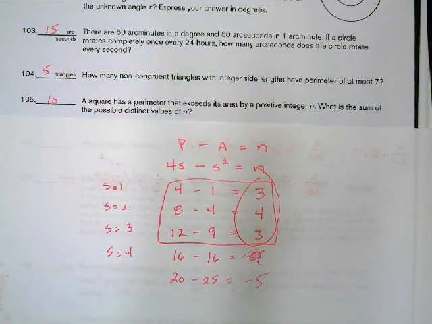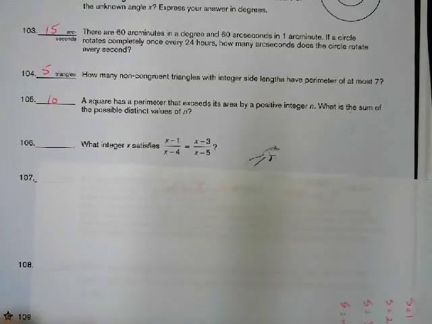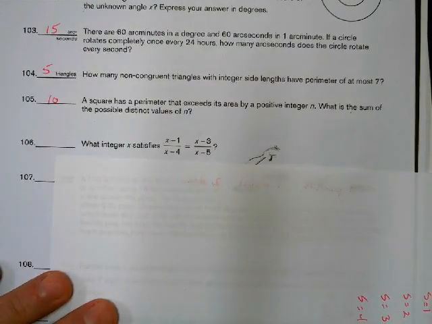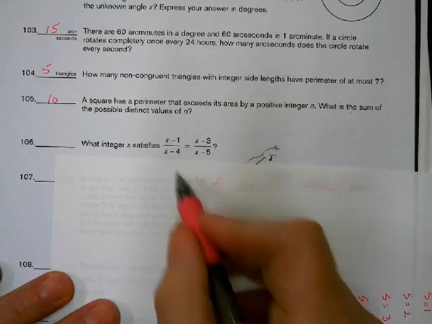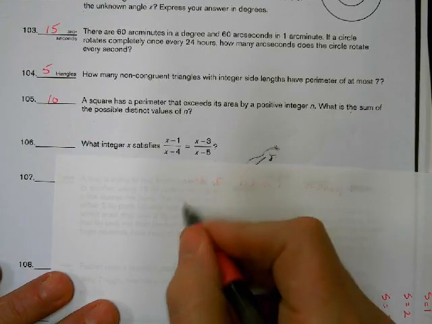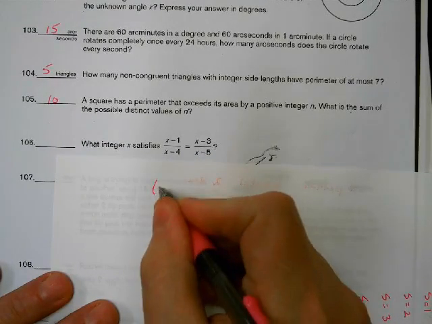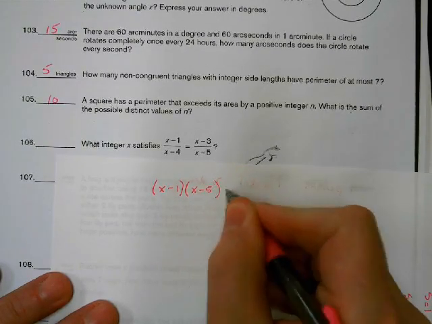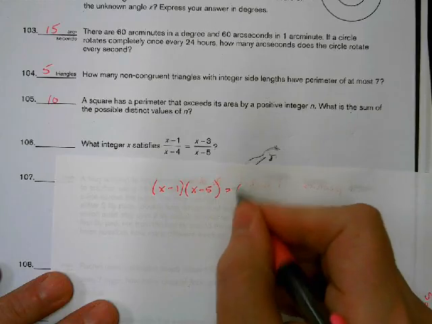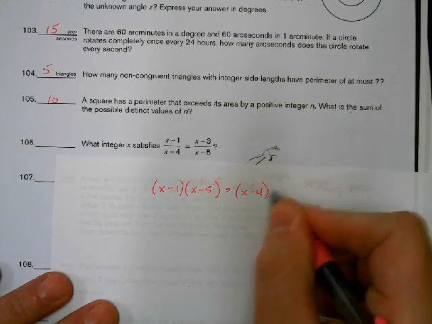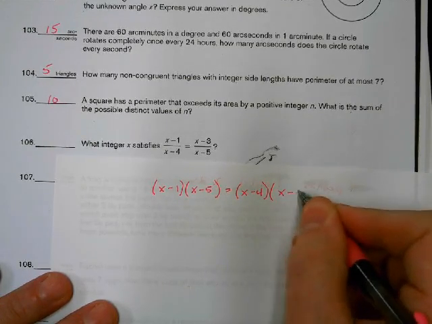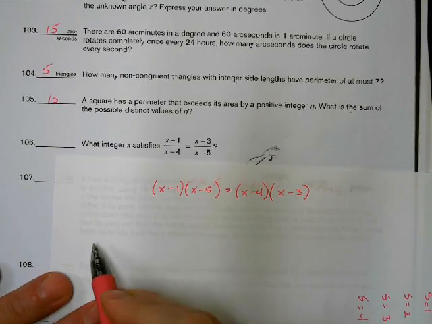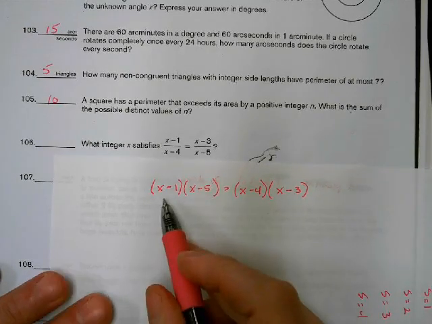Next one. What integer satisfies this? All right, so what I would do first is I would do cross products. X minus 1 times x minus 5 should equal x minus 4 times x minus 3. So if you're good at multiplying binomials, you can probably already see the answer to this. I'm going to walk through it a little bit slower.